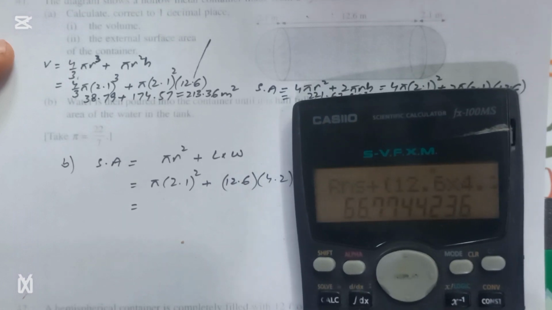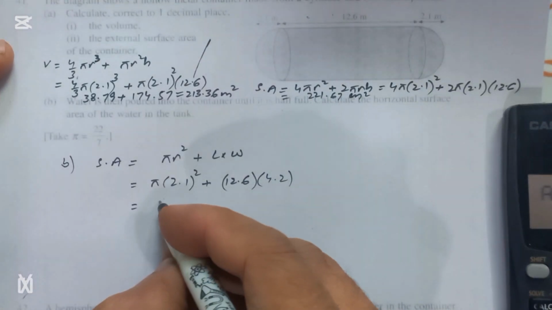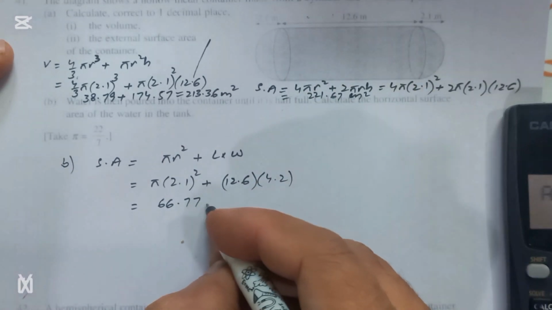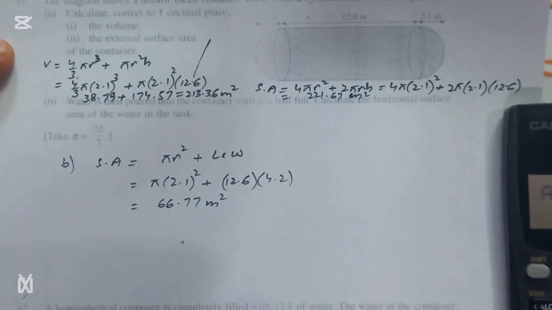Answer is 66.77. Unit will be meter square because this is area.